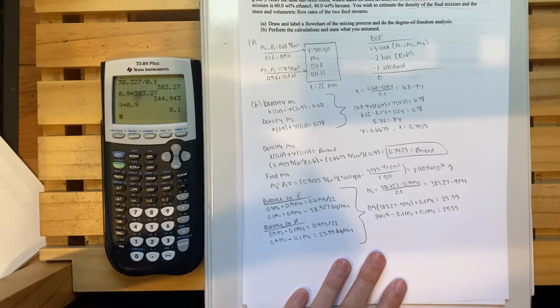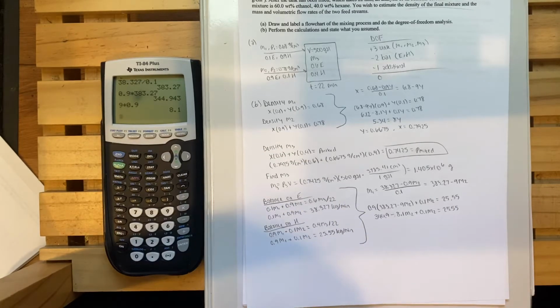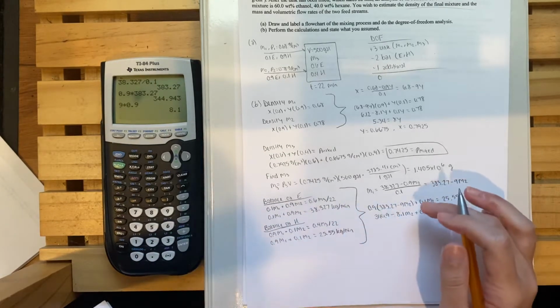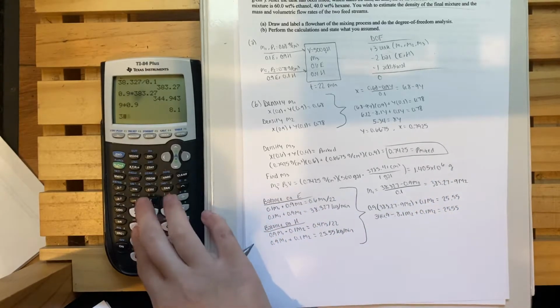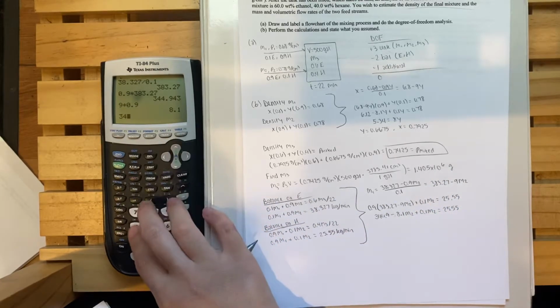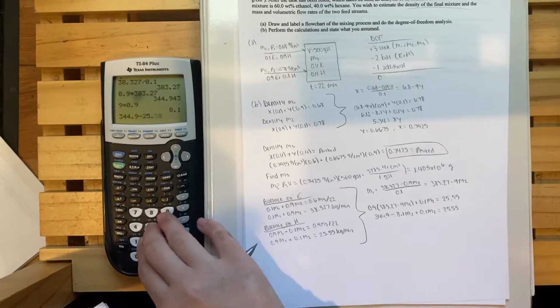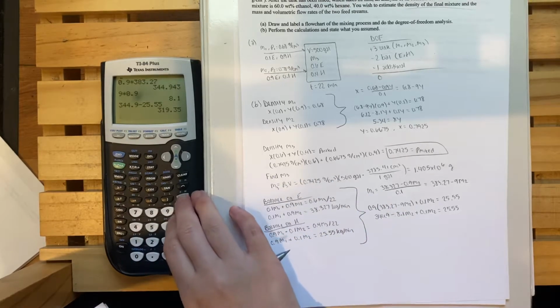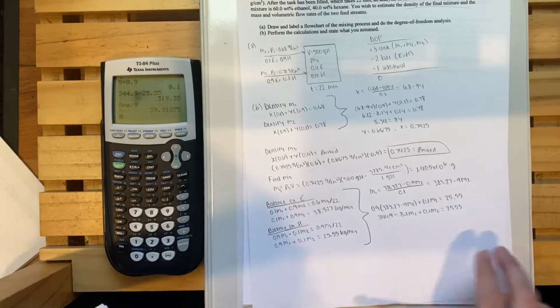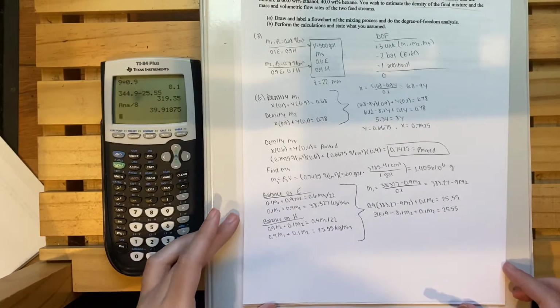Now we are going to solve for M2, and that is going to be 344.9 minus 25.55 divided by 8.